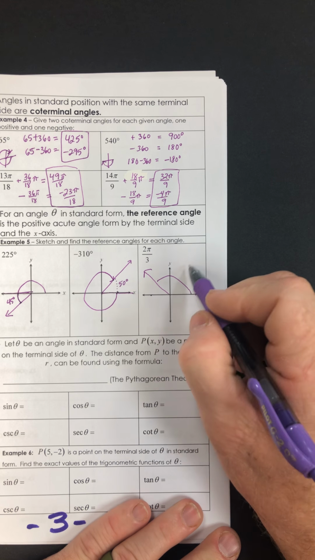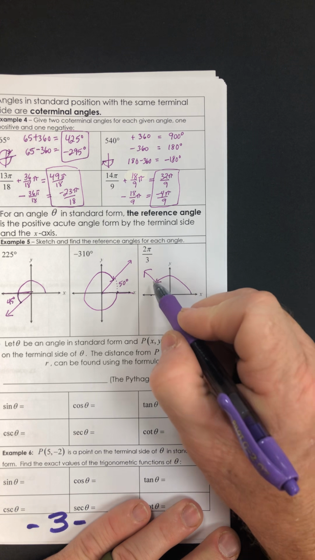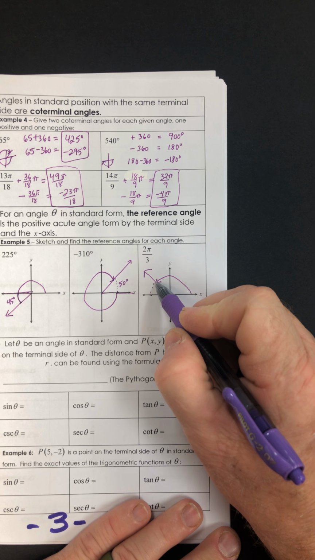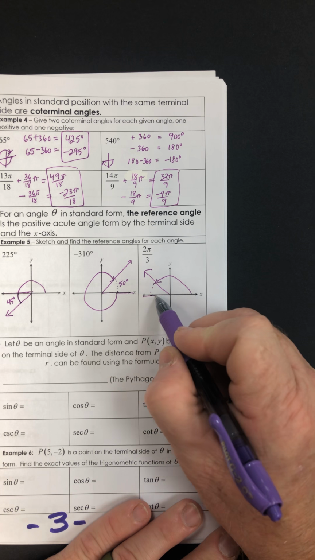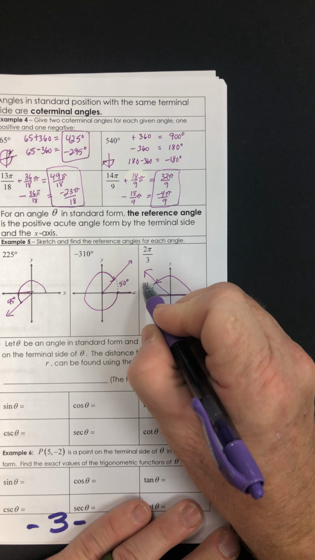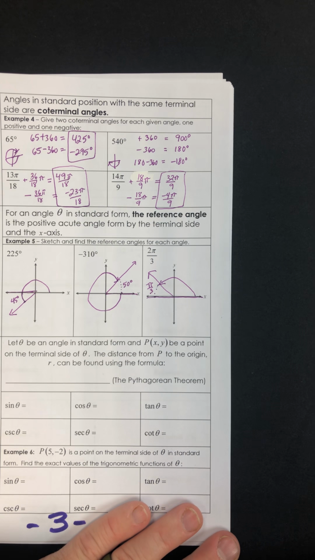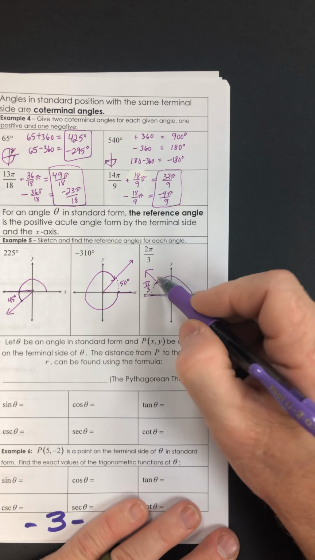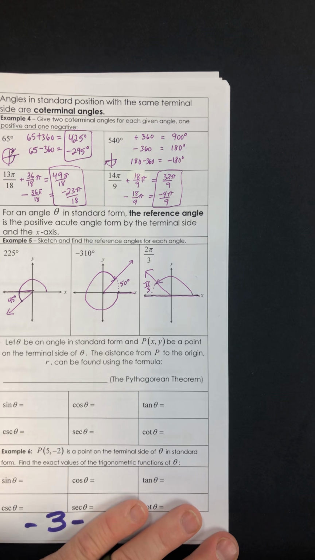1/3, 1/3, and another third. Okay, so 2/3 would end here. So how much is left? If I went 2/3, how many more thirds do I need to get to 1? Because 1 is 180, it would just be 1/3. So that reference angle is pi over 3. So I went 2/3, and then 1/3 more to get back to the x-axis.